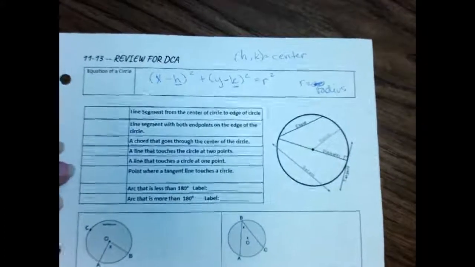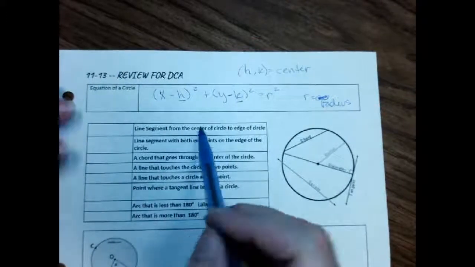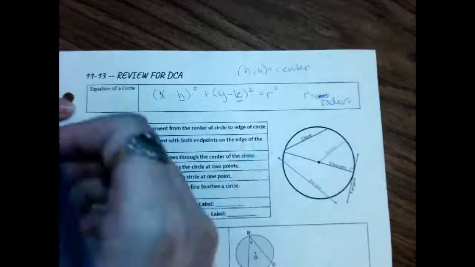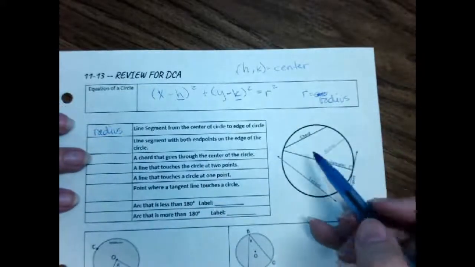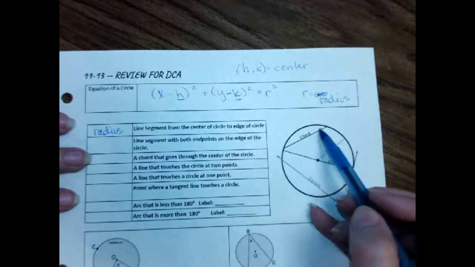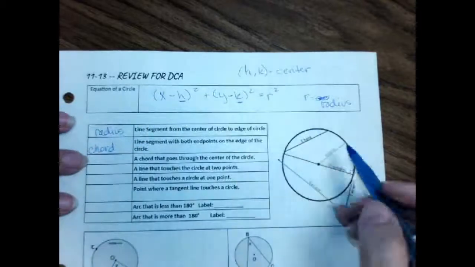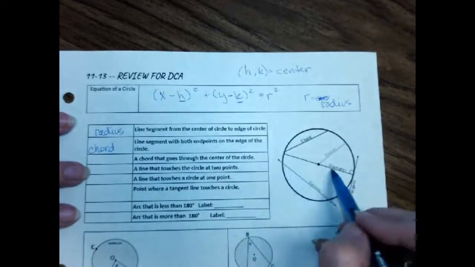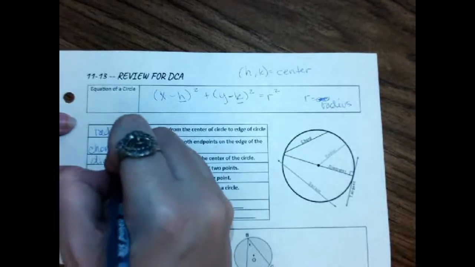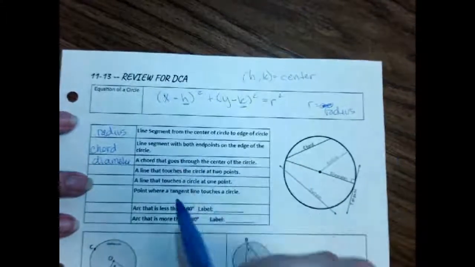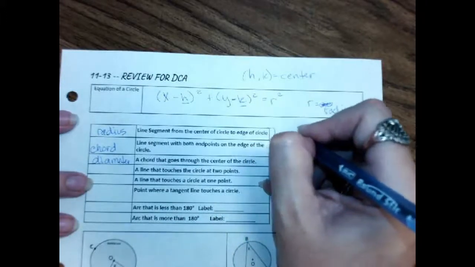Then I want to go back over these parts. A line segment from the center to the edge of a circle, that's a radius. A line segment with both ends on the circle, that's a chord. And a chord that goes through the center of the circle, that's a diameter. Now notice that all of these are segments. Those are not lines, those are all segments.